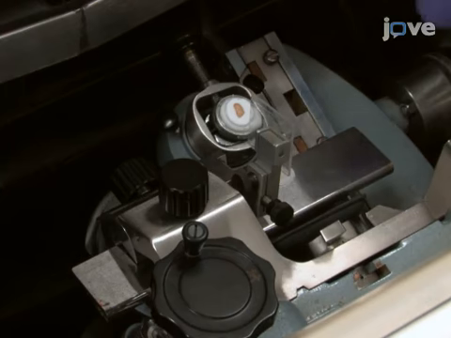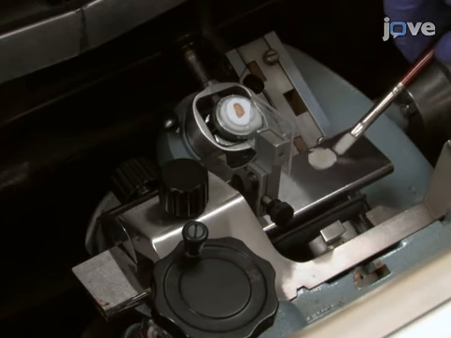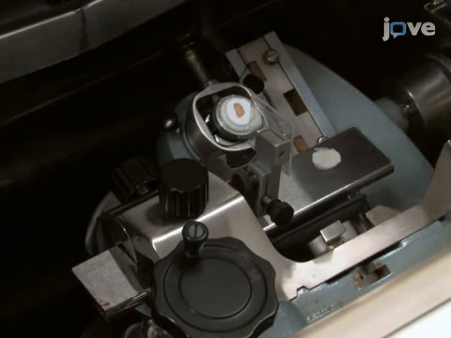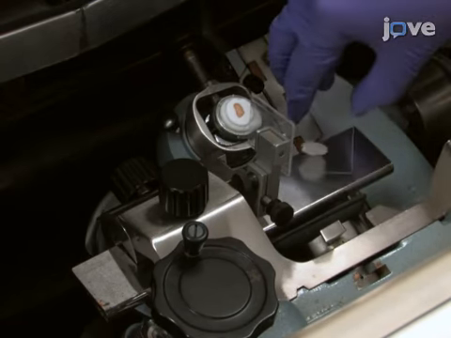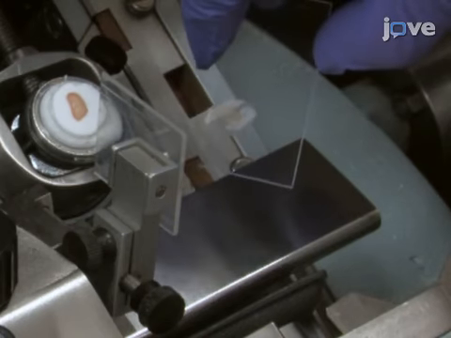Then, place the sectioned tissue slices onto polycarbonate microscope slides and leave them to dry for 30 minutes at room temperature.